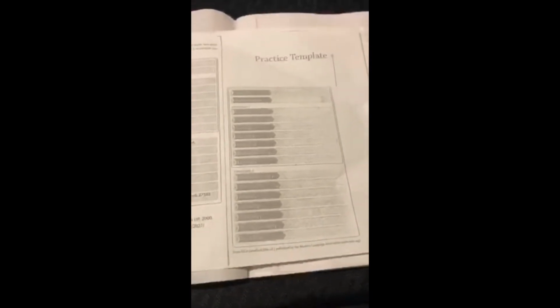Okay, so turn in your journals to a fresh sheet. And then I want you to get the template out so that we can get all of our information collected and organized so that we can begin writing our works cited page in our journals.